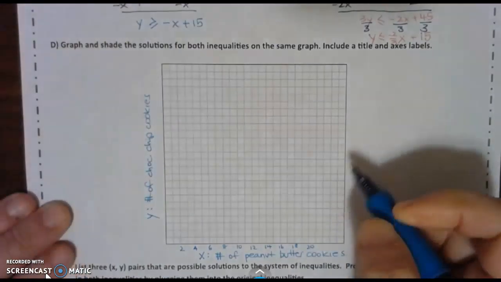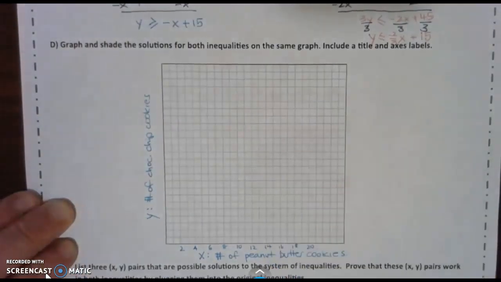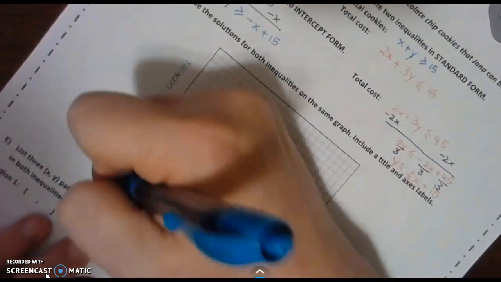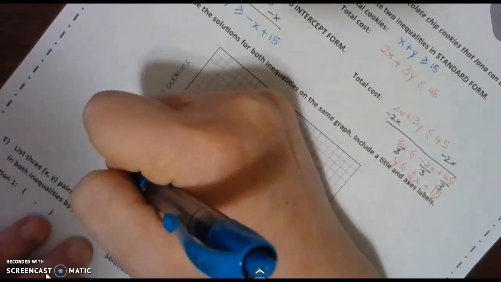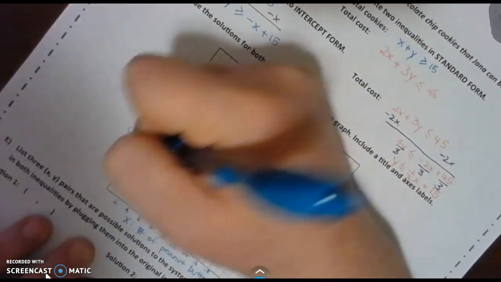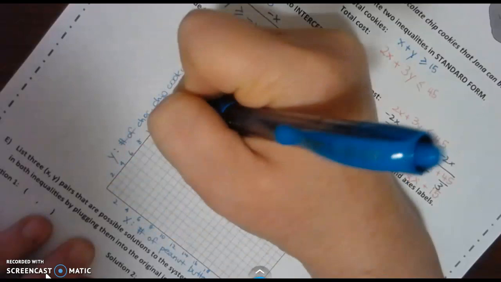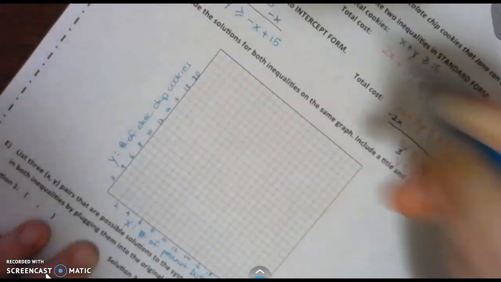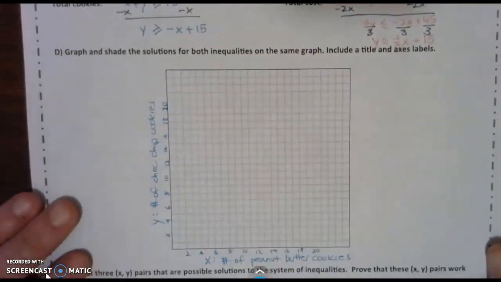So obviously you don't have these notes, so you should be taking these notes down in your notebook. Same thing, I am going to do 2, 4, 6, 8, 10, 12, 14, 16, 18, 20.